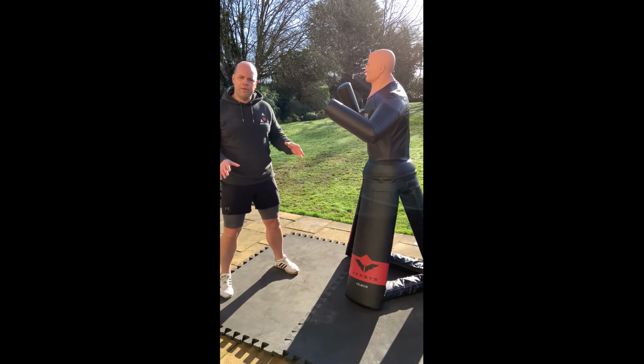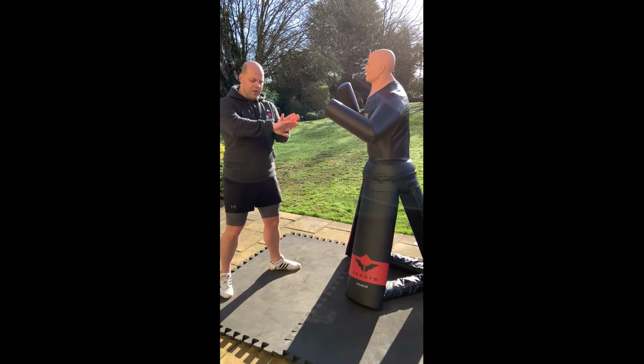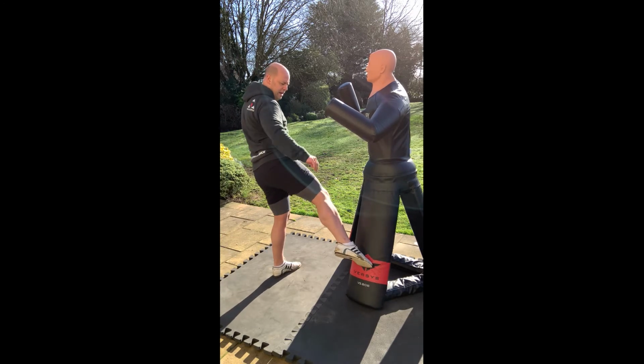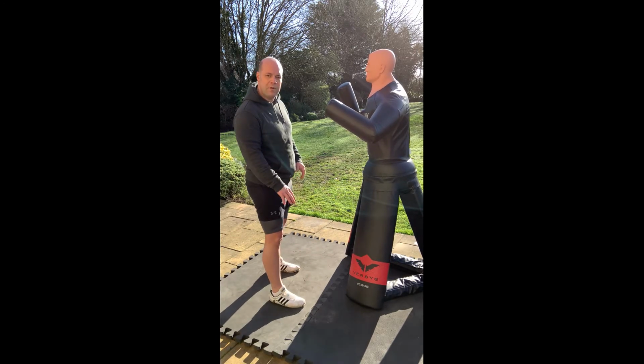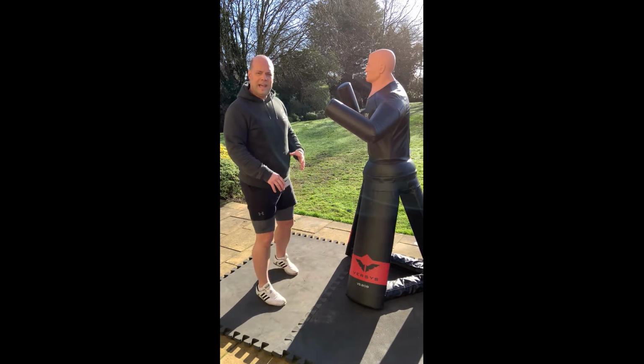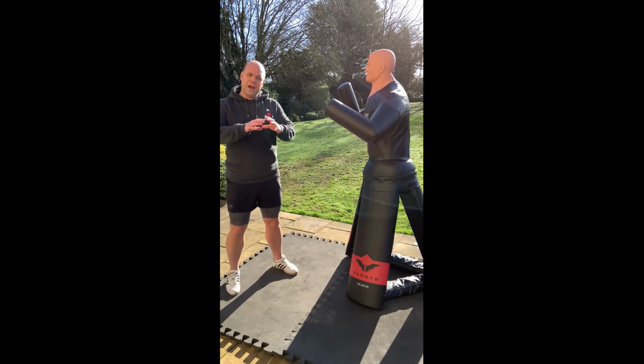Not for very long, but for a little while. The other aspect is, of course, you're going to hyperextend your ankle joint. And if you miss and hit more towards the toe end, that's going to be even more so. So hitting with the instep, again, risks damaging the ankle joint.